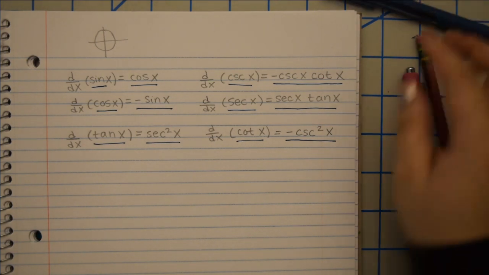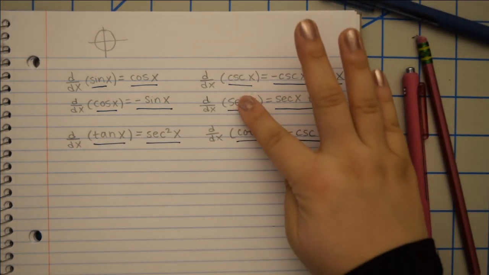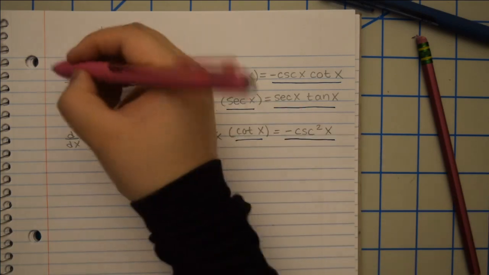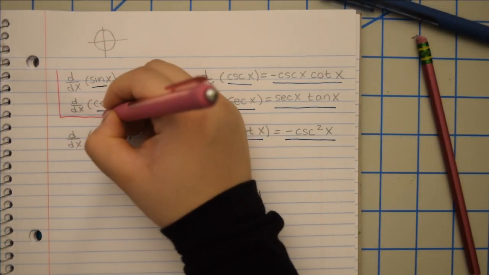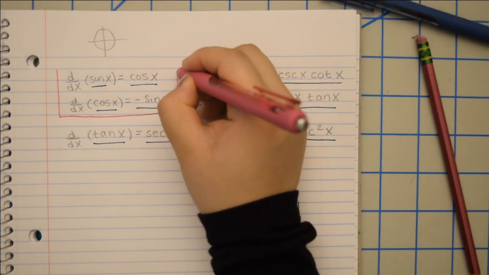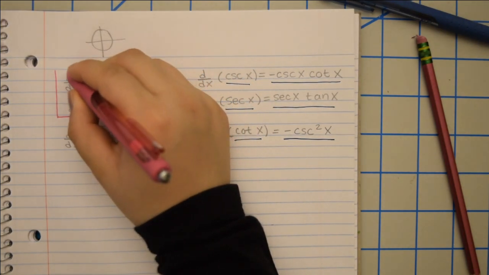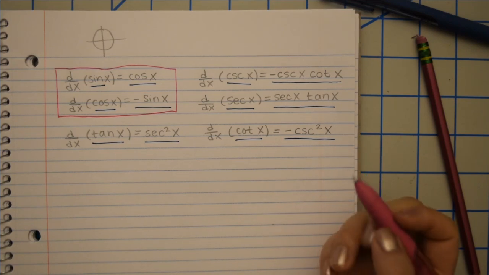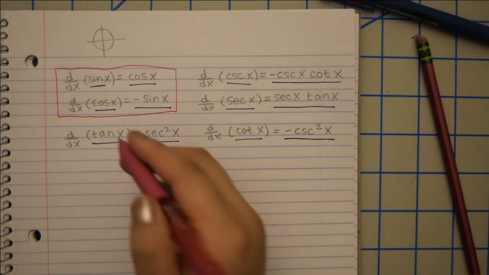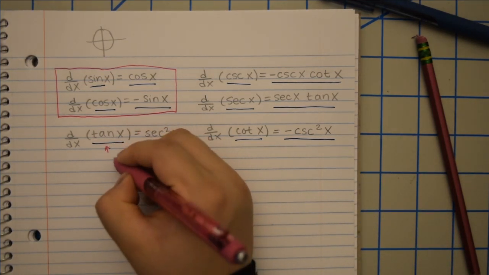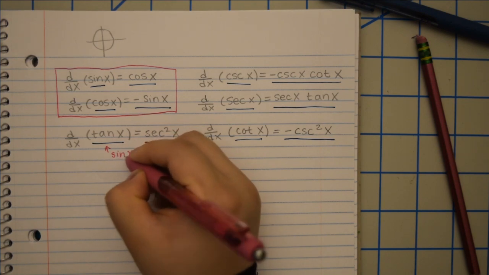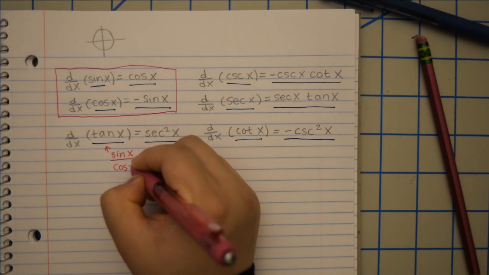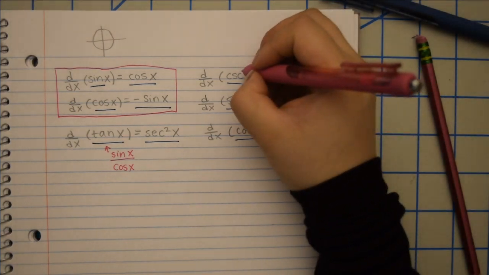Now, like I said, we can get these four from our first two, and that's because you can write each of these other four in terms of sine and cosine. Specifically, tangent x is sine x over cosine x, right?